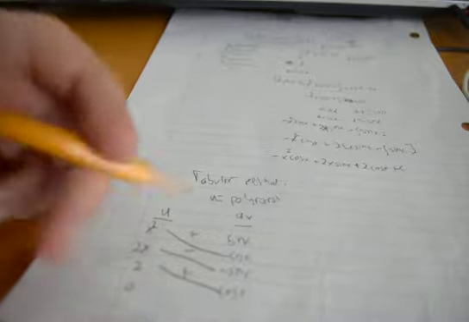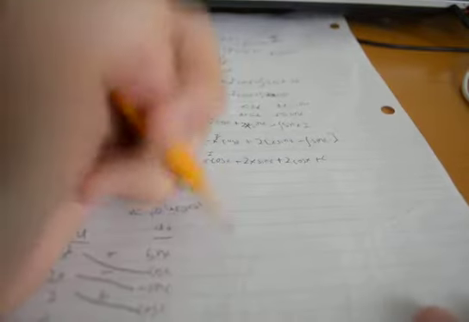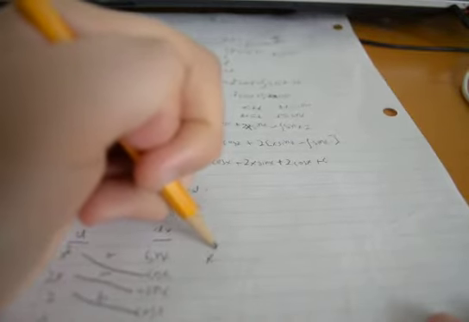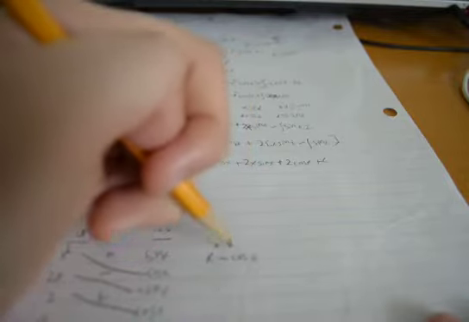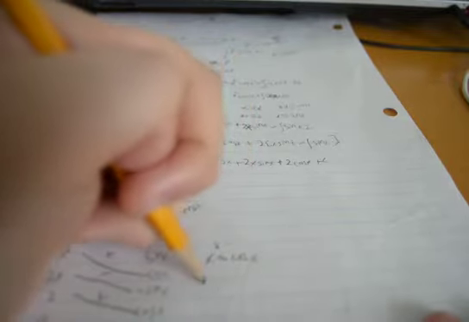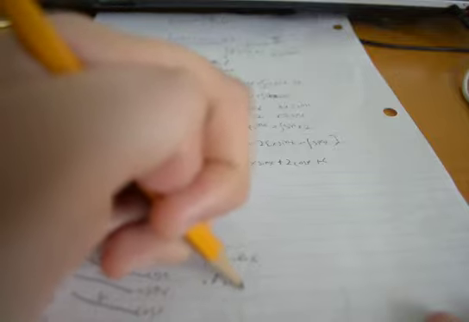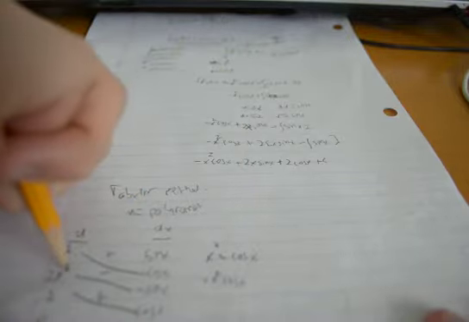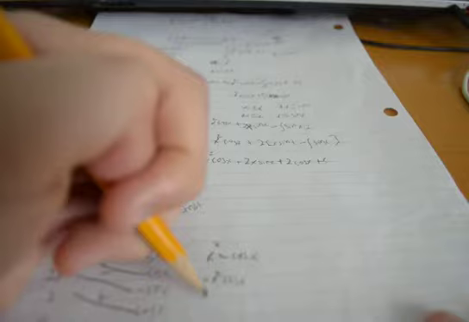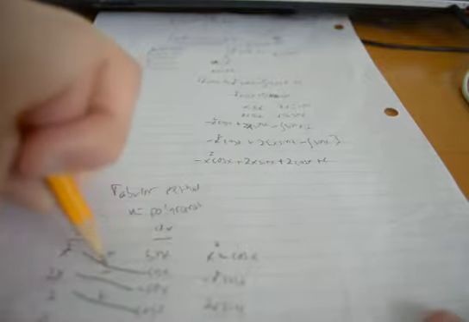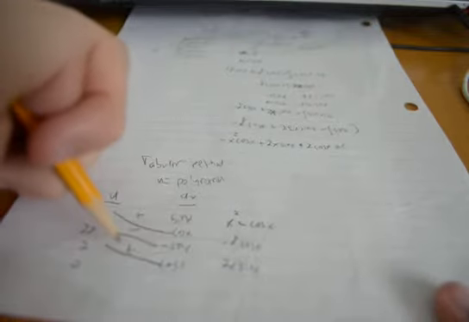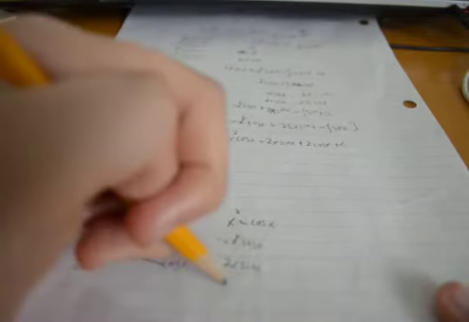Finally, you want to multiply the terms along each diagonal. So this one makes x squared times negative cosine of x, which is negative x squared cosine of x. And this one makes 2x sine x. It's positive because two negatives make a positive. And this one makes 2 cosine of x.